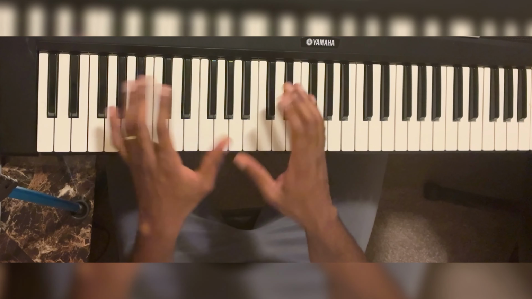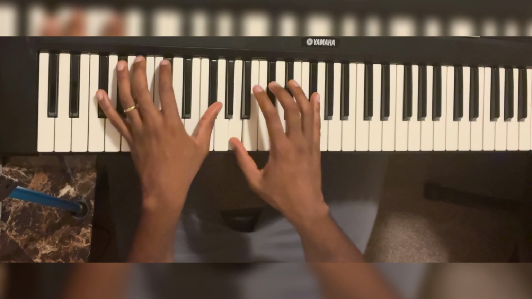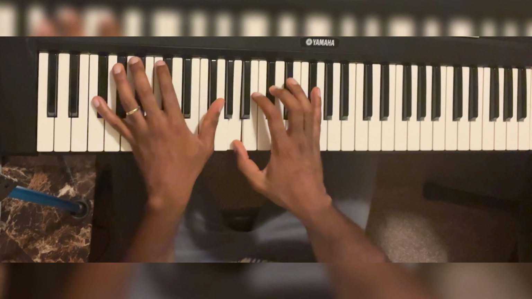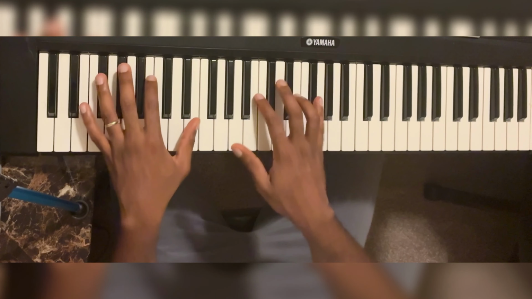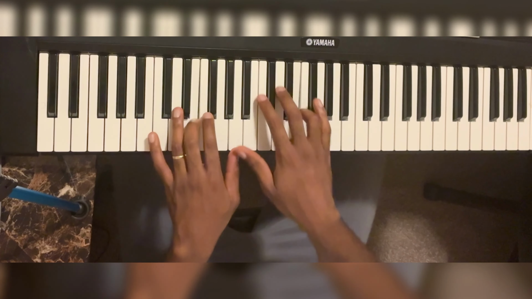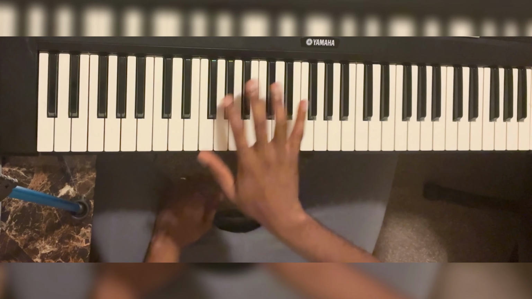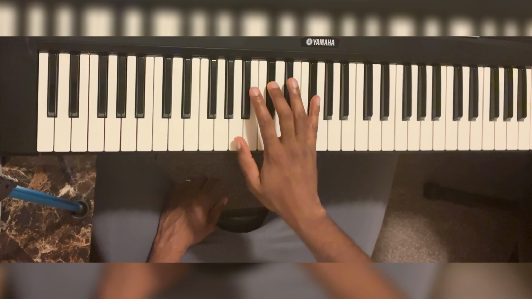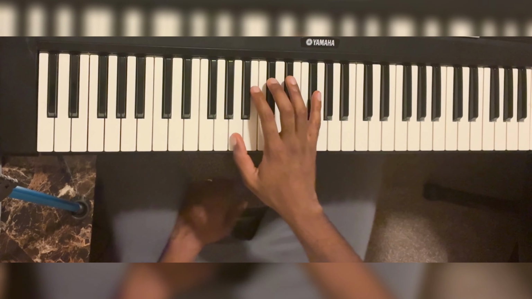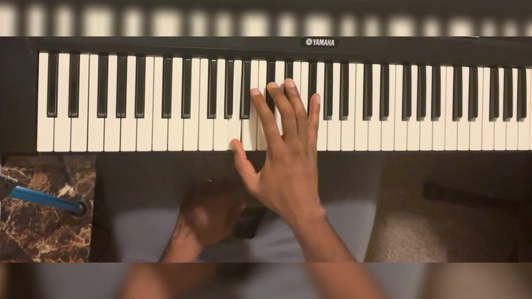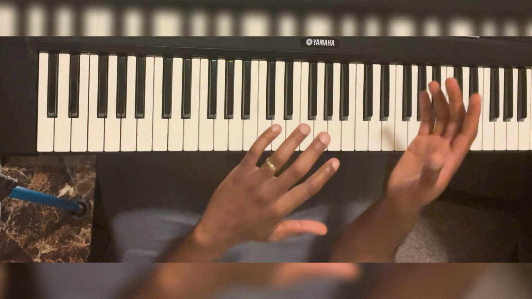And then they do a little fill in there. And again, I'm using this inversion to keep the melody line up on the top. So we do this, and then back to God keeps his promises.